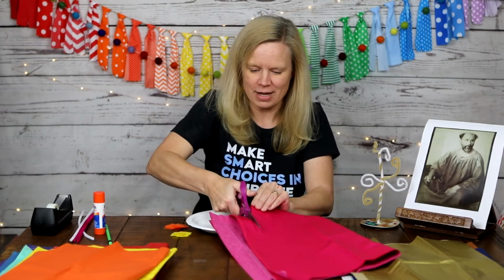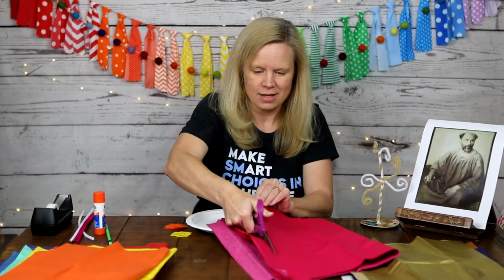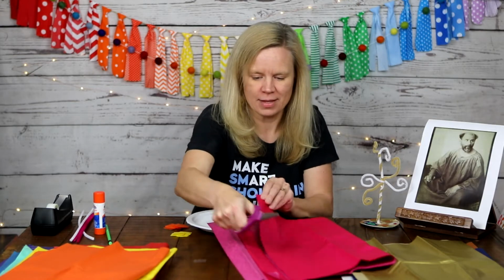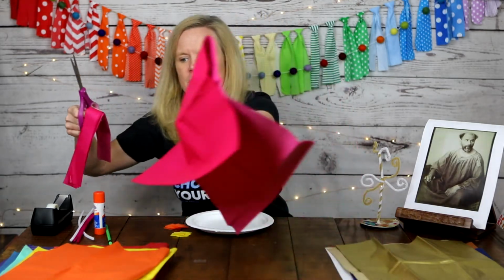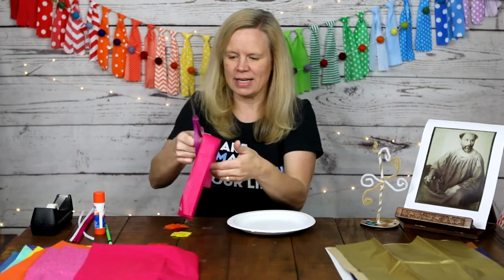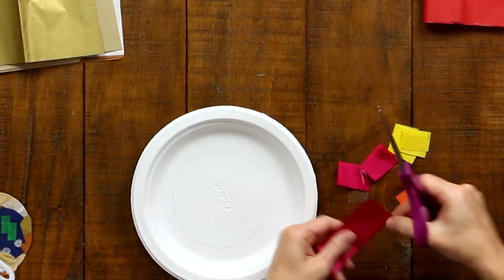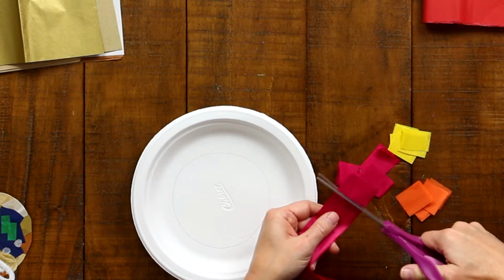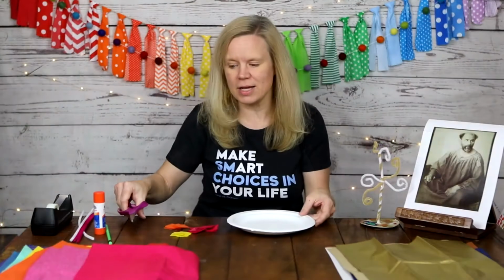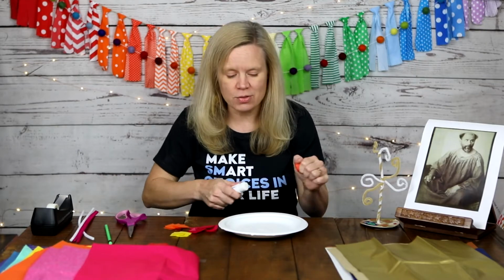All right, so now I'm cutting my pink, my last little strip here. I love tissue paper for crafting. It's relatively inexpensive, and it just usually adds so much color and life to your projects. Okay, so there are my 3 colors. Now I'm going to glue them on.